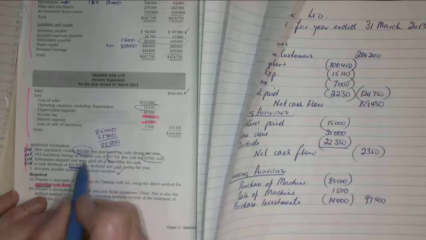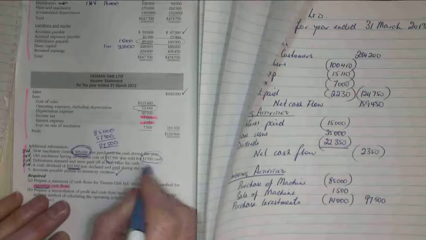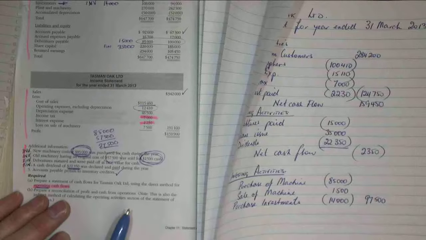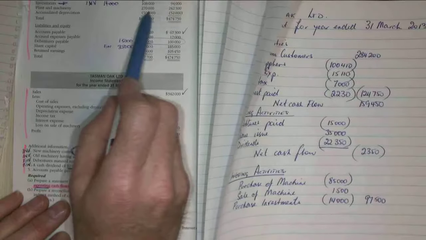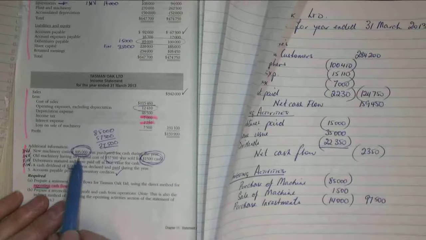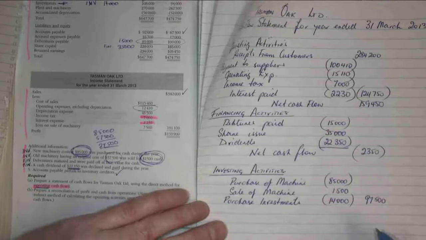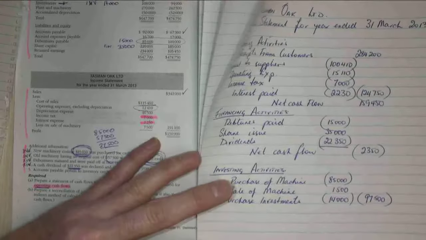So, no, because we're looking for the cash flows. So the cash flows there and the cash flows are there. So it's a good question because, yeah, you're right. We've got a movement there, but it's taken care of in my additional information. Now that's, sorry, that was an outflow.